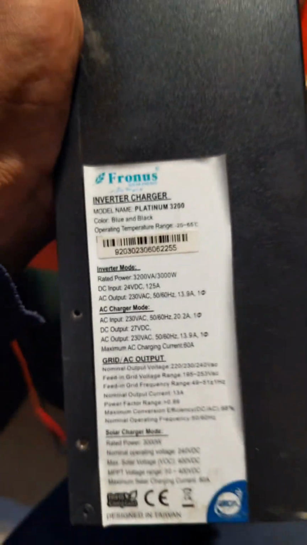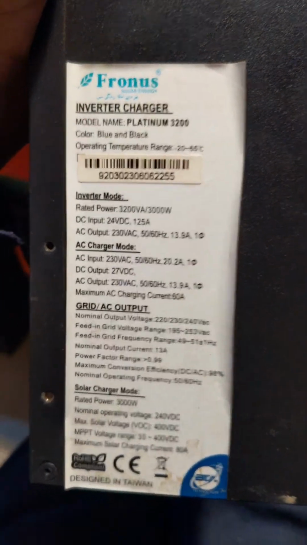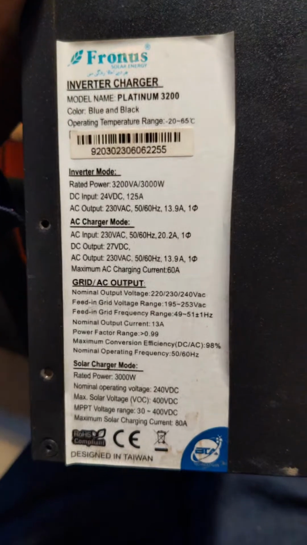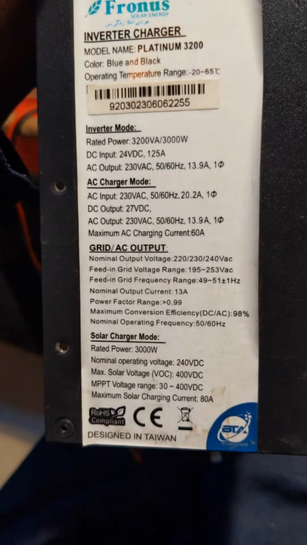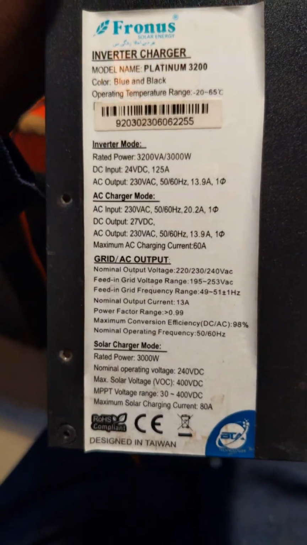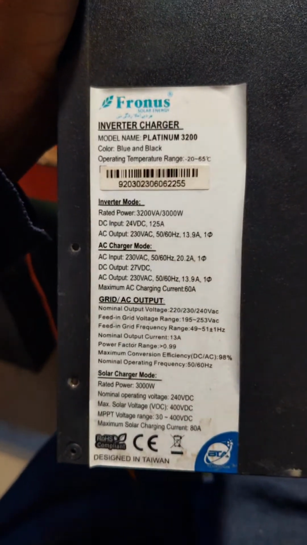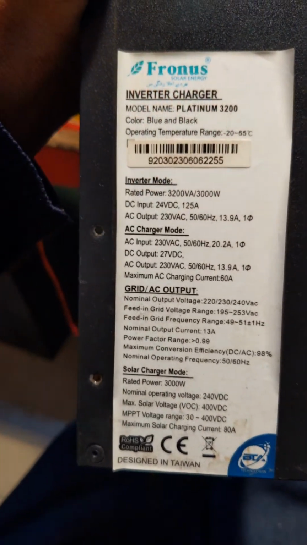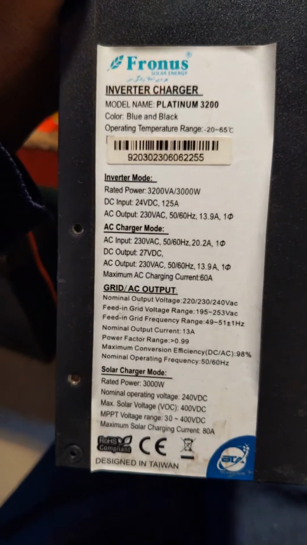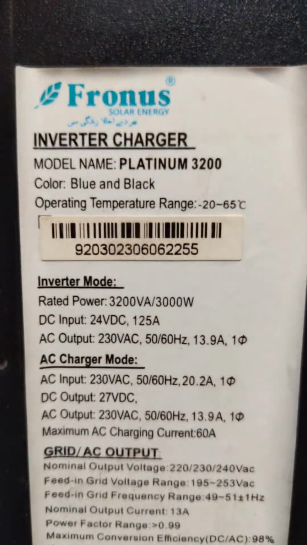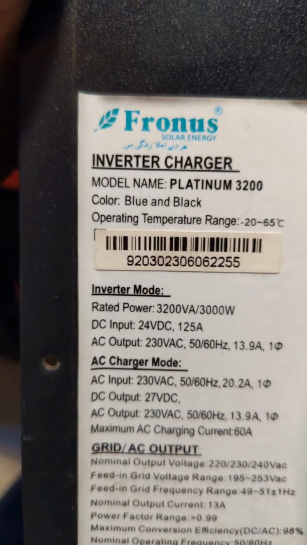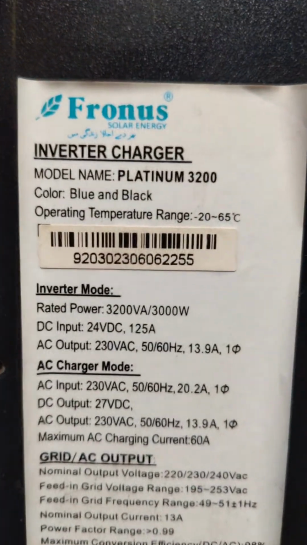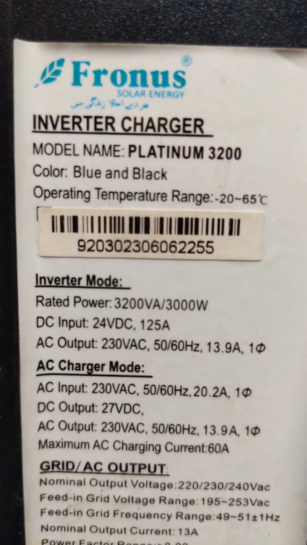You can use this just in a day to generate the AC voltages from solar energy, but you cannot call this the UPS. No UPS is mentioned here in this specification. This is the inverter charger. What is the inverter charger? Or do you know the meaning of this thing, inverter charger?